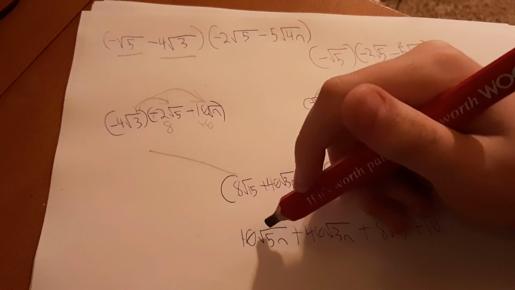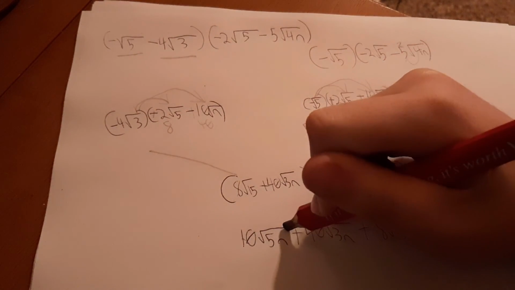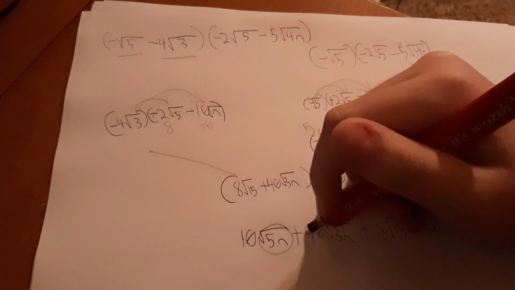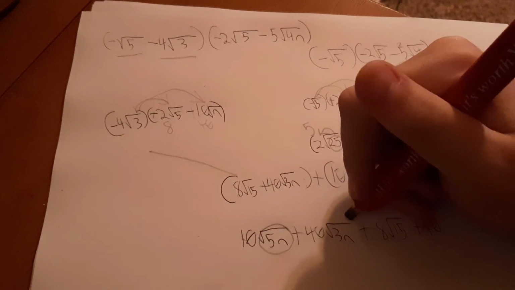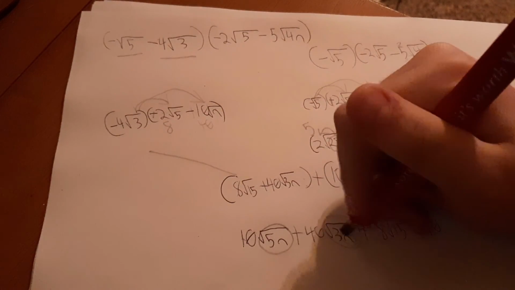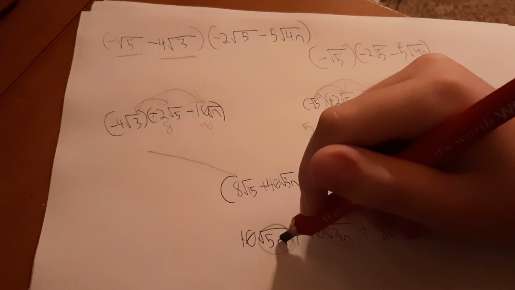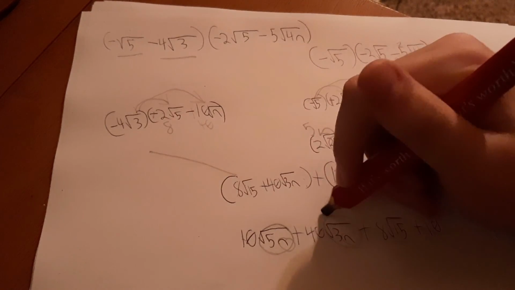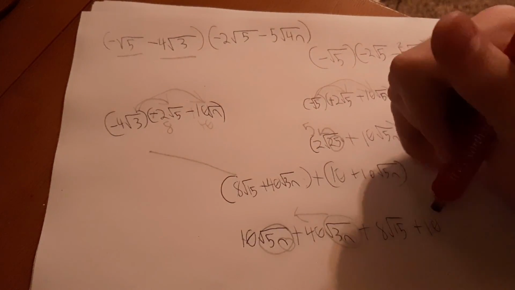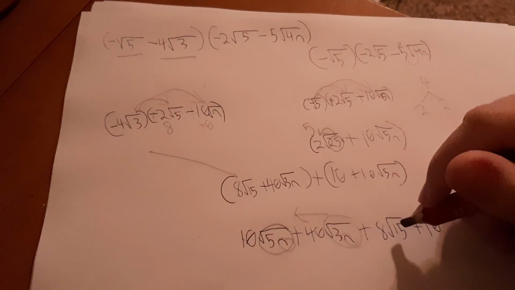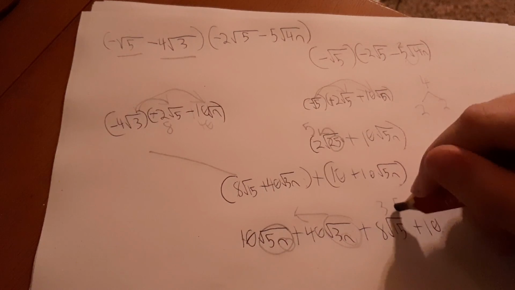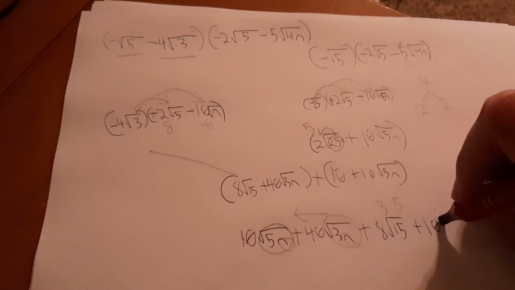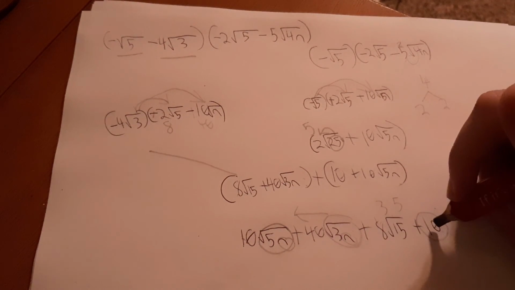Over here, we have a 10 square root 5n, because 5n is the biggest variable we have. 40 square root 3n is our second biggest. If they have an n, that means that they are higher than the rest of these. We have 8 square root 15, because 15 goes into 3 and 5, and neither of those can be put outside of the equation. And finally, we have solid old 10 over here.